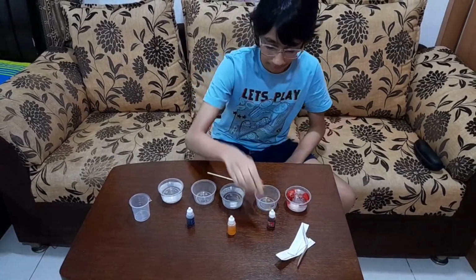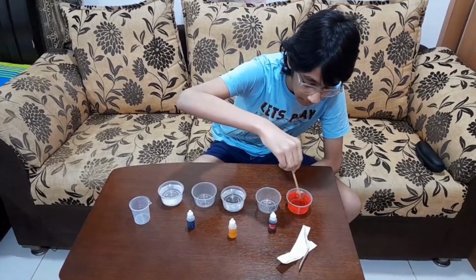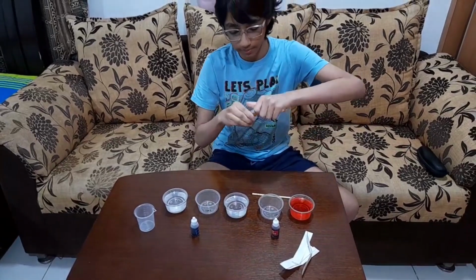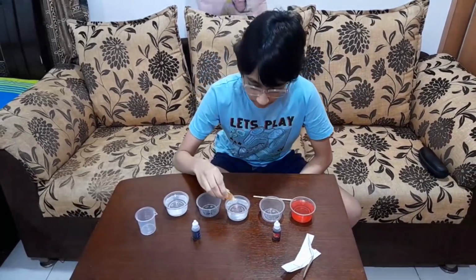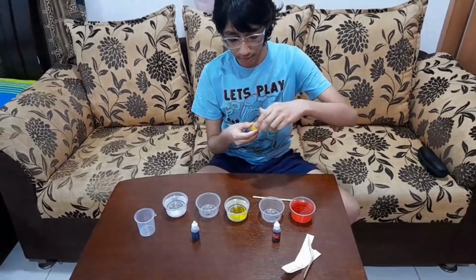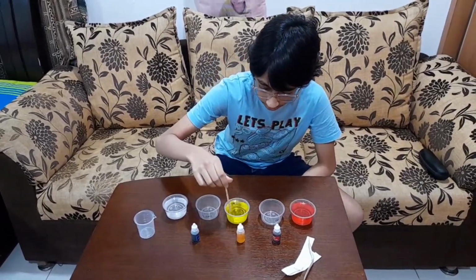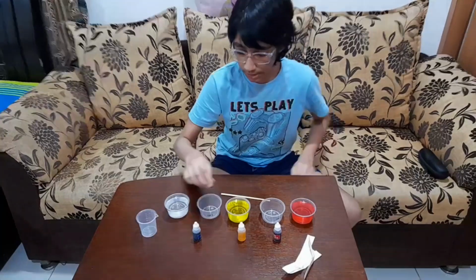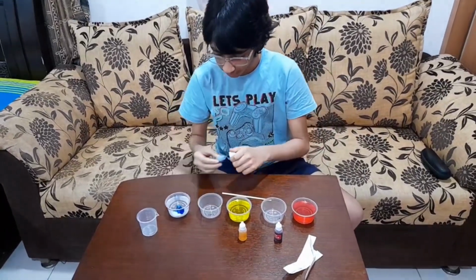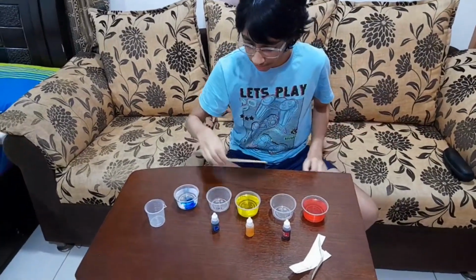Now we have to stir it well. Let's stir it with the stirring stick. Now we have to fill the second with yellow color. Now we'll stir it as well. Let's stir it well. Now we'll add blue in the last cup. Now we'll stir it well.